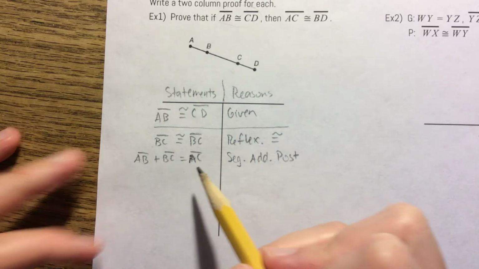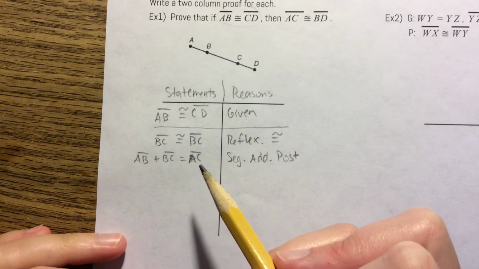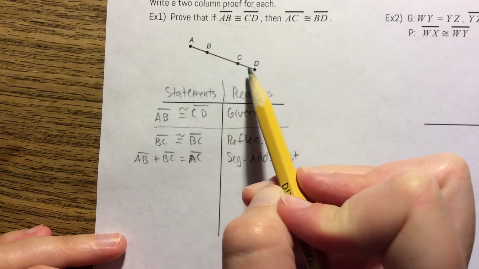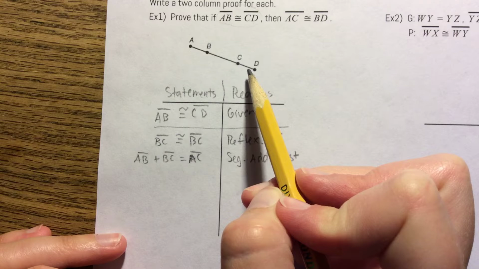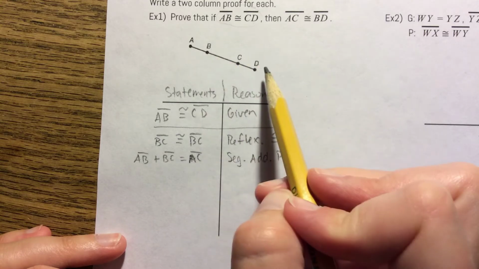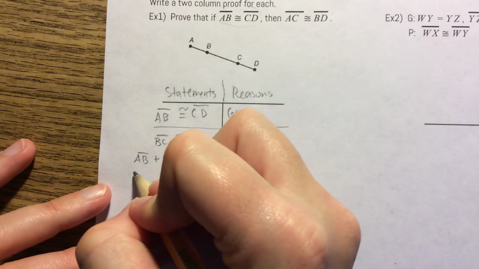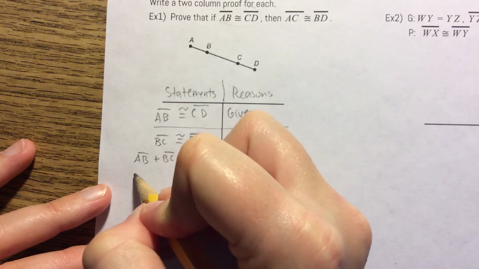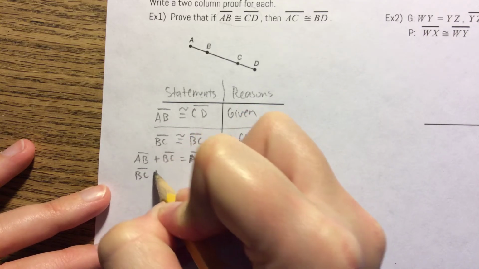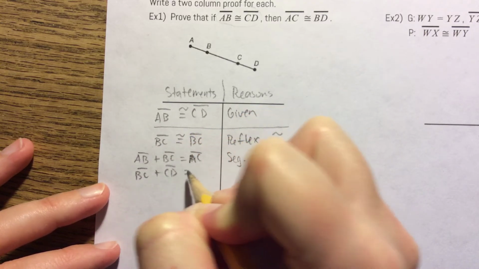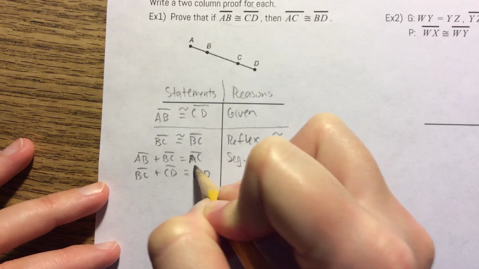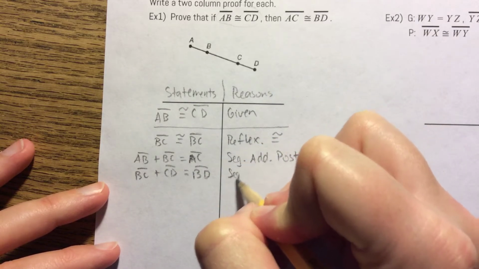I can also say the other side of that, where I have CD and BC is equal to BD there. So BC plus CD. So that's also the segment addition postulate.